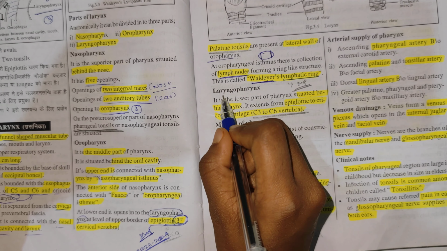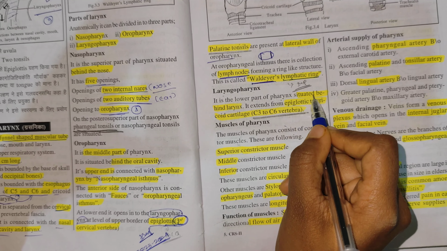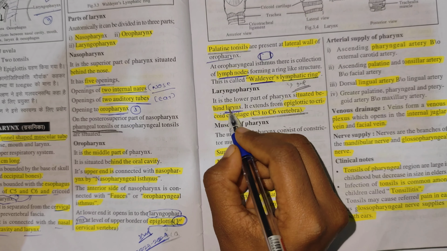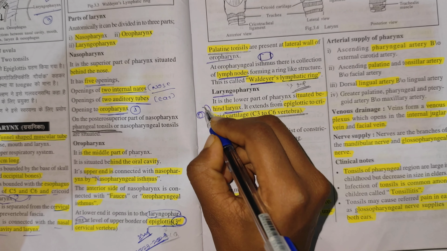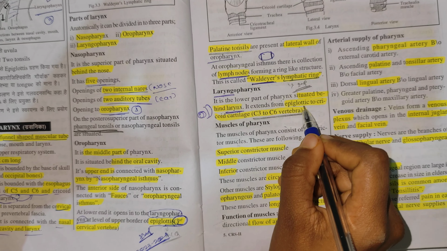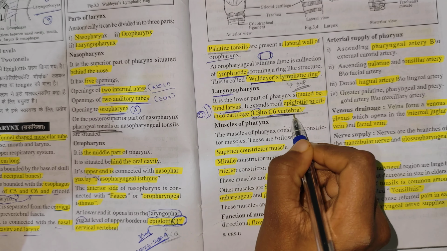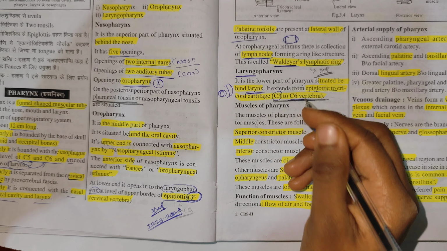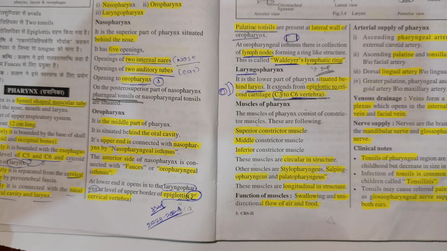Now next we'll move on to the laryngopharynx. It is the lower part of the pharynx situated behind the larynx. If it is the larynx, behind it the laryngopharynx is present. It extends from the epiglottis to the cricoid cartilage, that is C3 through C6 vertebra. Important, just remember that till the C6 vertebra the laryngopharynx is present.